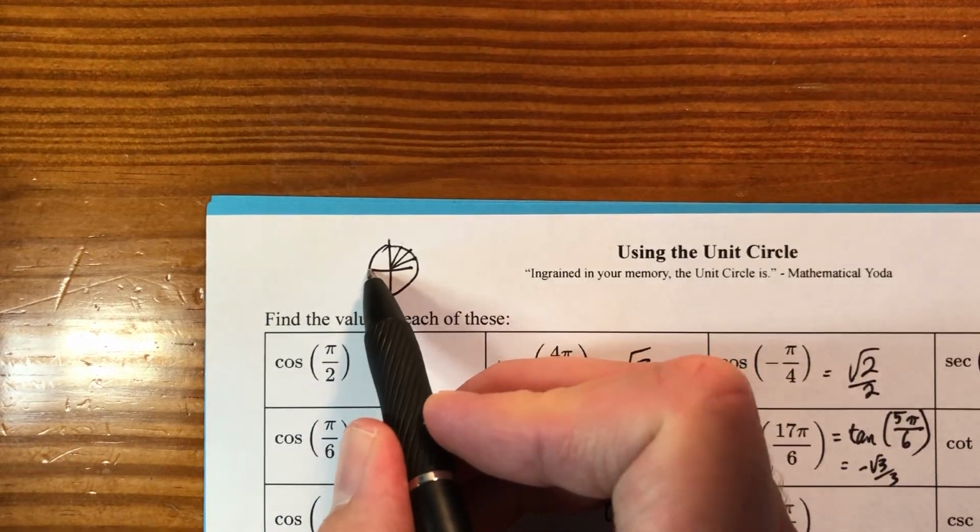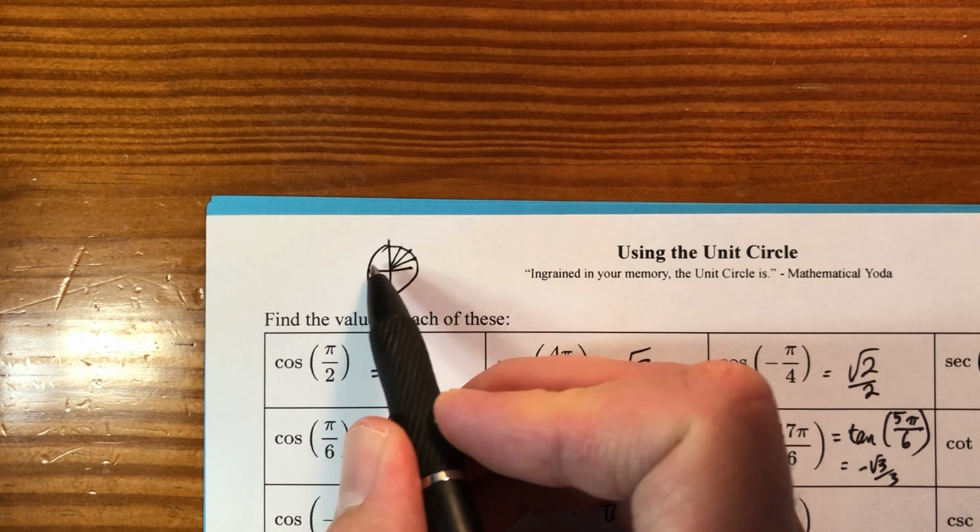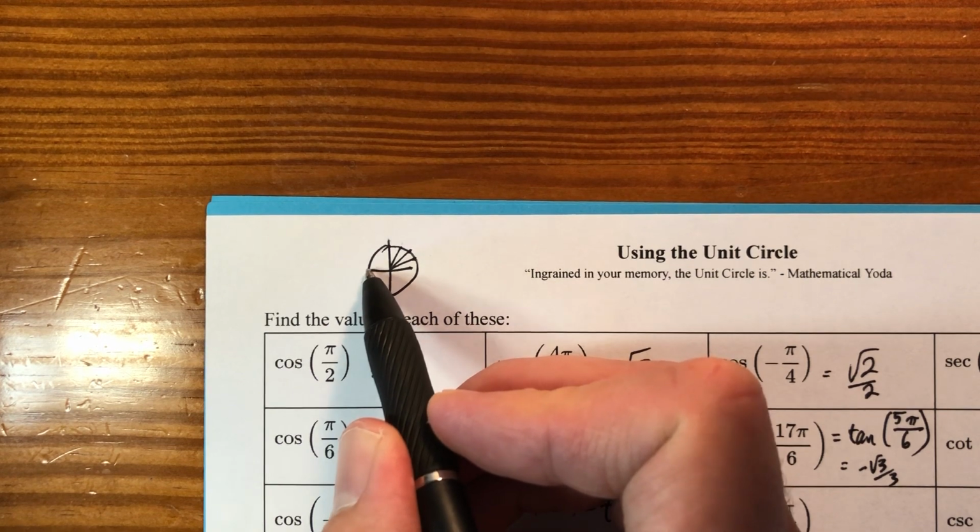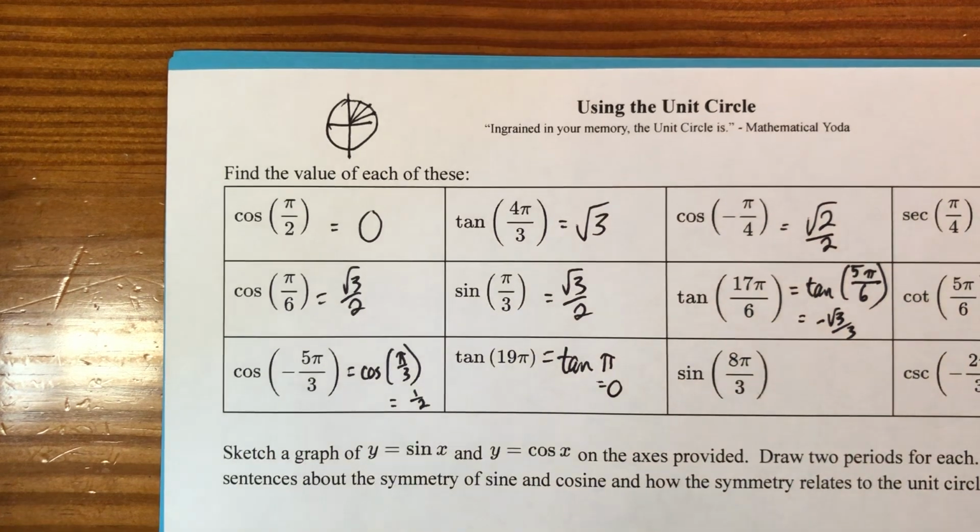The tangent at pi, that would be over here. That is sine divided by cosine. It's the y divided by the x. So it would be 0 divided by 1, which is 0.